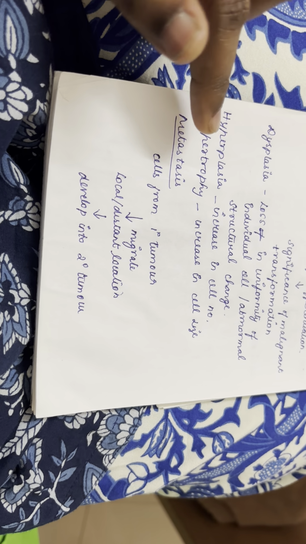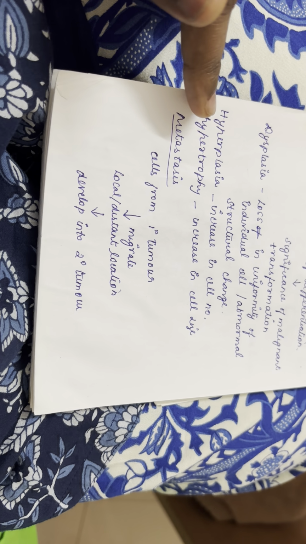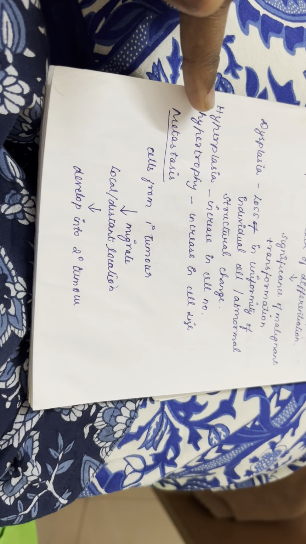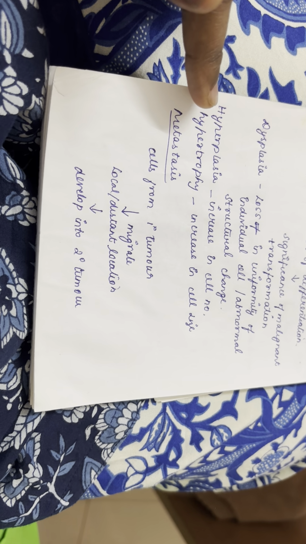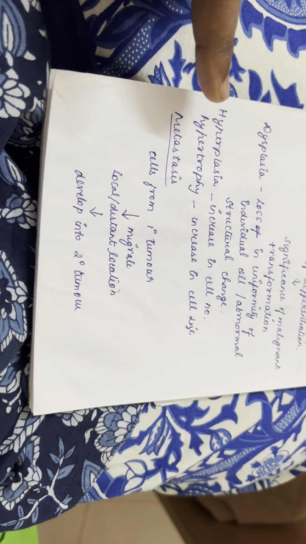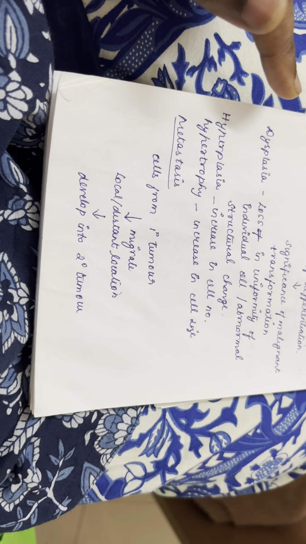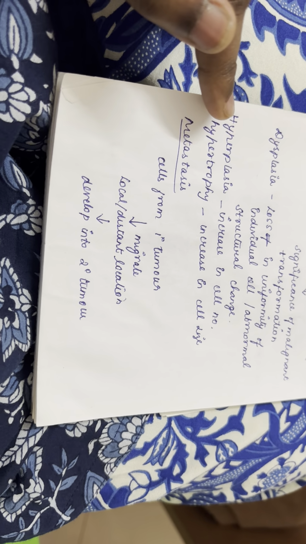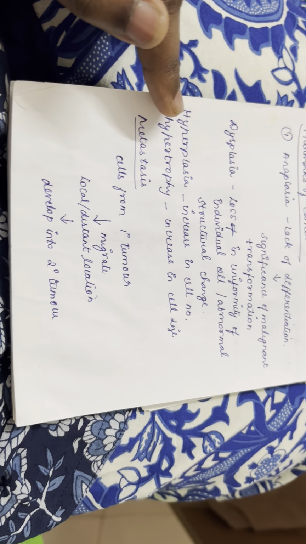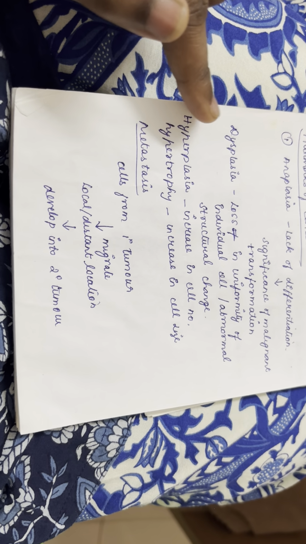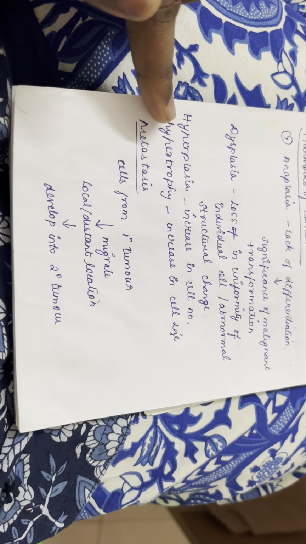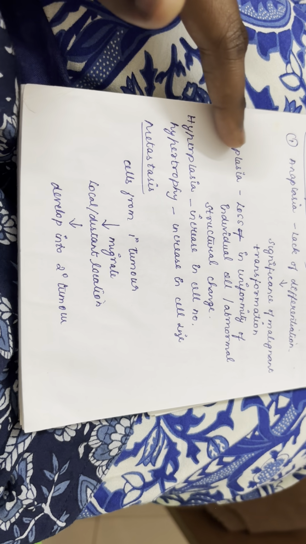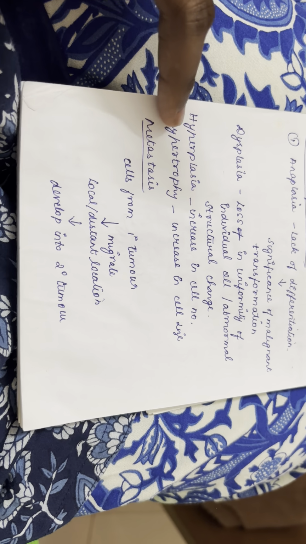That is called hyperplasia. Hypertrophy is the increase in the cell size. Even as the cell numbers increase, the cell size also abnormally increases. That is called hypertrophy. So anaplasia, dysplasia, hyperplasia and hypertrophy, these four terminologies we must keep in mind.